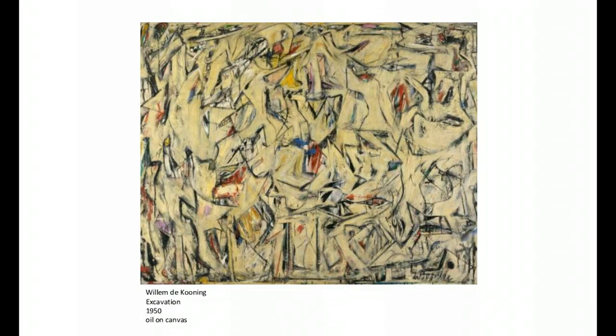Willem de Kooning. De Kooning would become the most famous painter in the United States. Jackson Pollock is going to die in the middle of the 1950s. And after his death, de Kooning is basically the titan of American art. And it begins with works like this.